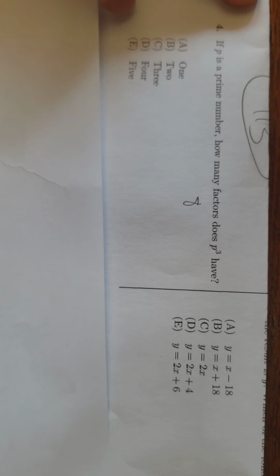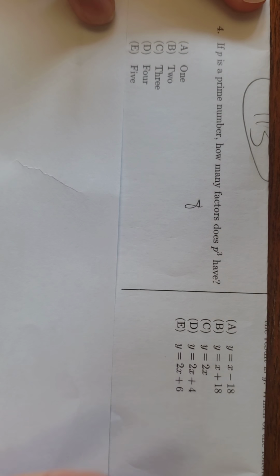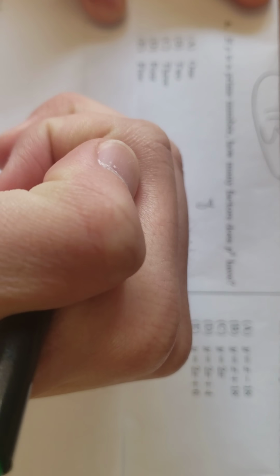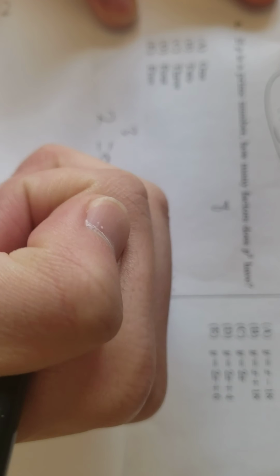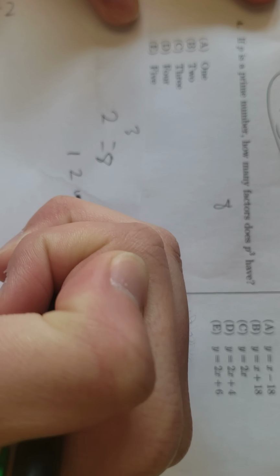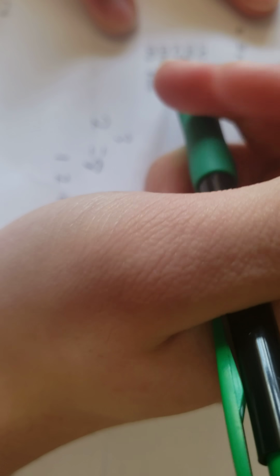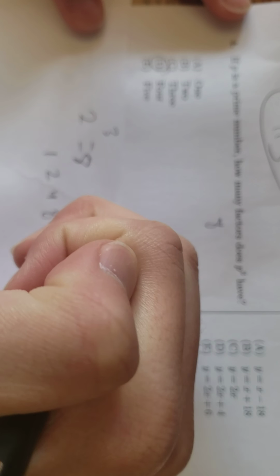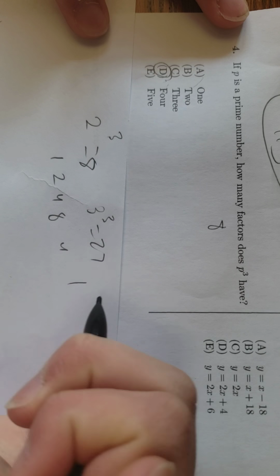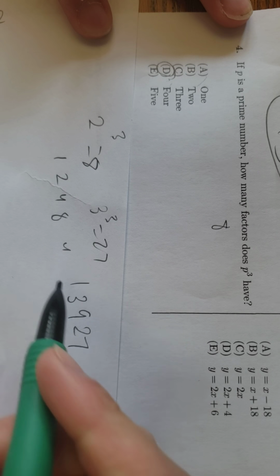So prime numbers are numbers that do not have any factors other than 1 and themselves. So you just choose any prime number and you see how many factors p cubed has. So let's choose the easiest prime number, 2. What is 2 cubed? 2 cubed is equal to 8. And now we just have to see how many factors it has. 1 is a factor, 2 is a factor, 4 is a factor, and 8 is a factor. The answer is 4. And we could check this while we're at it. We could try 3. 3 cubed is 27. Let's check how many factors it has. 1, 3, 9, 27. Easy as that. 1, 2, 3, 4 factors.